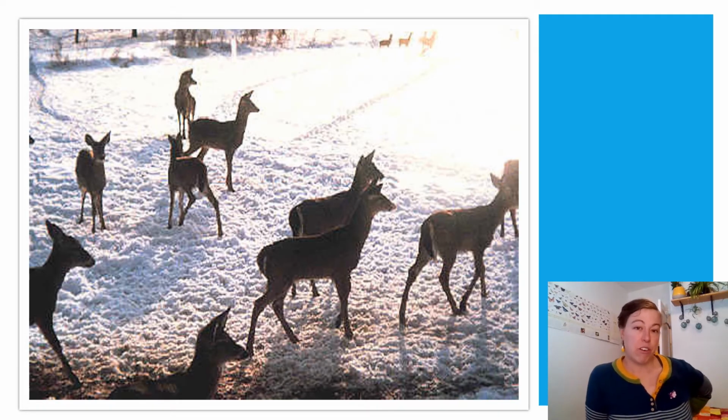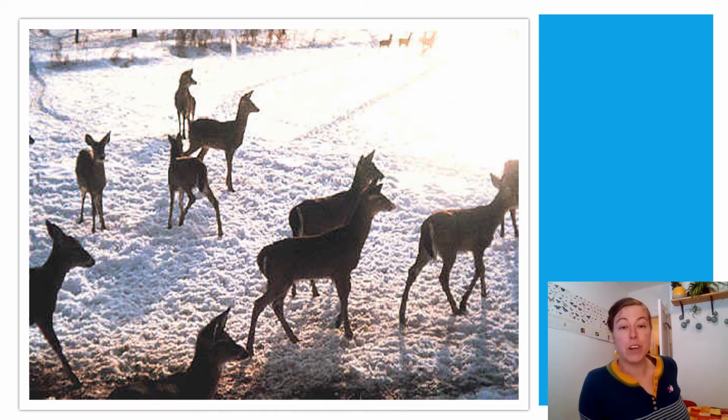I have a series of pictures that I usually show the class and ask you guys if you think this is a population or not. This is a group of deer, and we can argue that this is a population, but we can also argue that it isn't. Reasons it might be a population: they're all the same species, they're in the same place, at the same time.